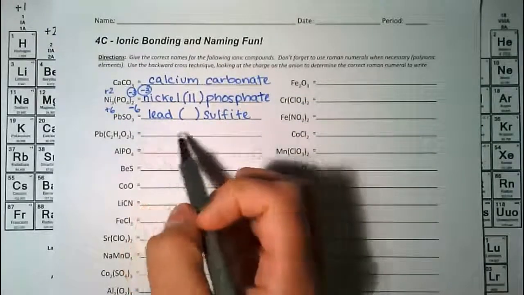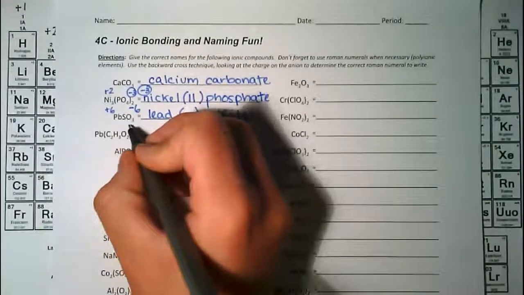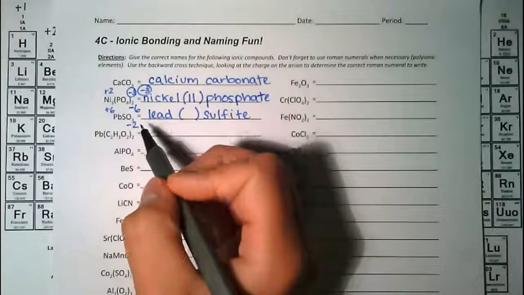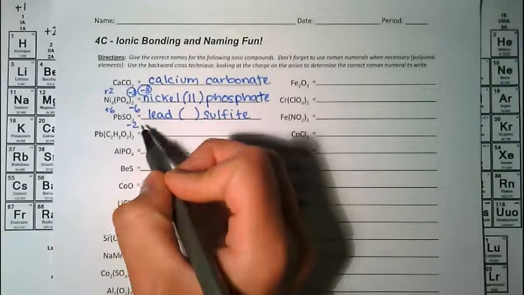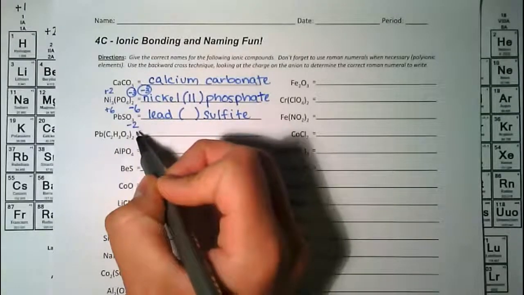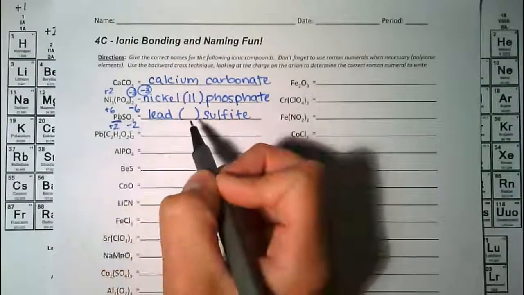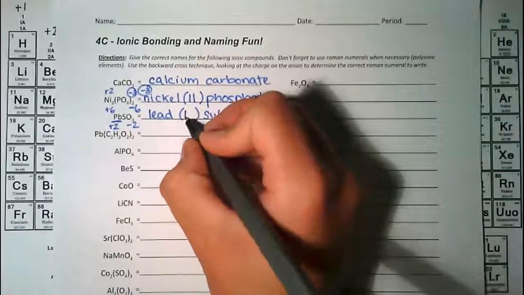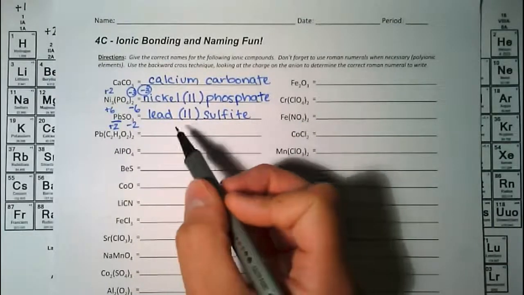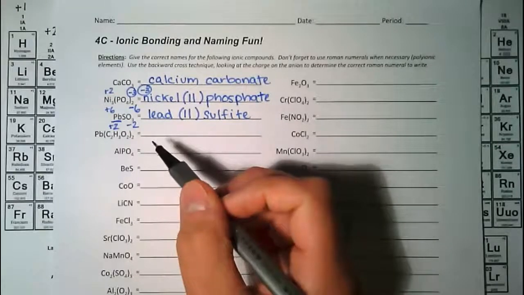Now I just need to figure out what my charge on lead is. Sulfite has a -2 charge, and there's only one sulfite ion because there's no parentheses and no number outside the parentheses. So I have total -2 charge, and then I only have one lead to put my +2 charge on, meaning the charge on lead must be 2. So this is lead(II) sulfite. Lead(II) sulfite. Starting to sound more normal.